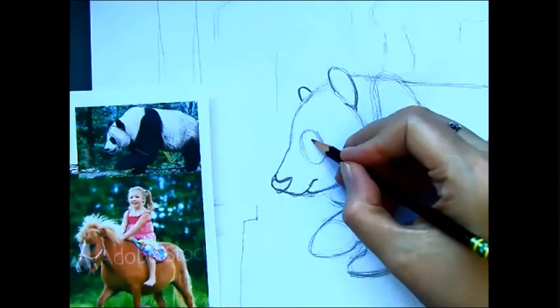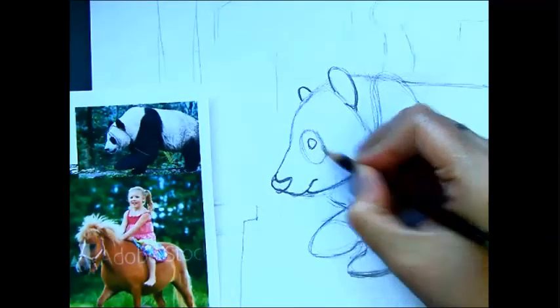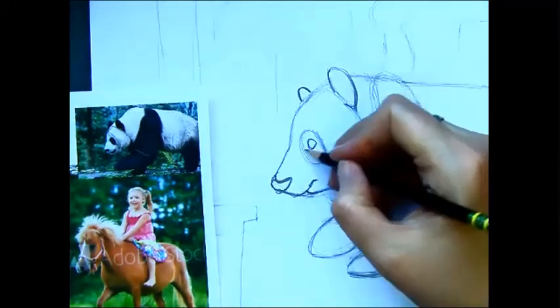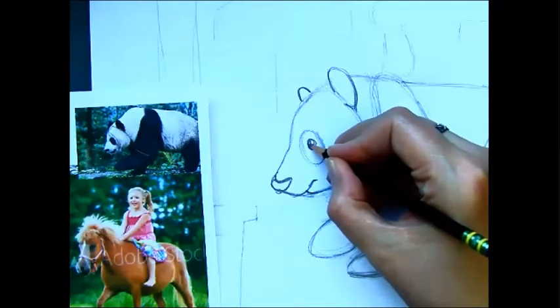Then we can put in the actual eye, which is going to be more near the top of the eye spot. And we'll leave that little bit of shine.